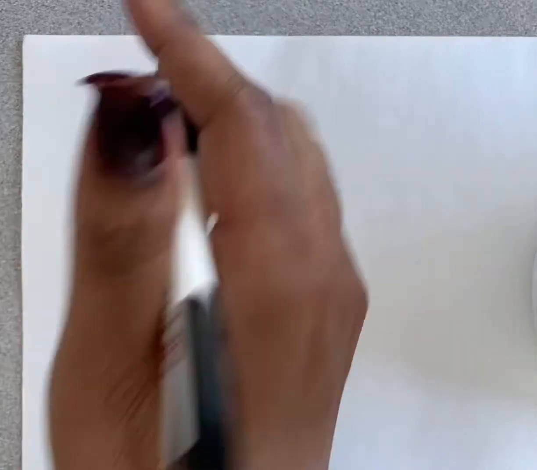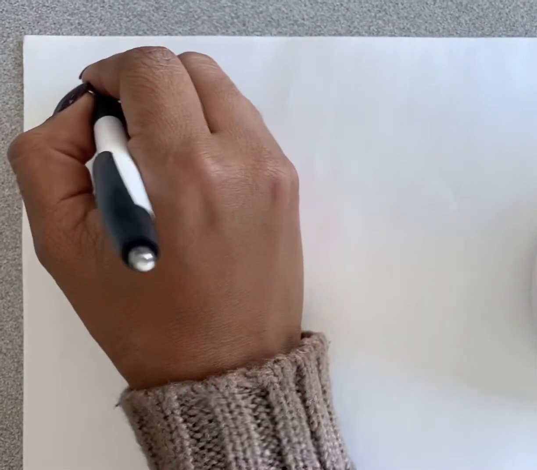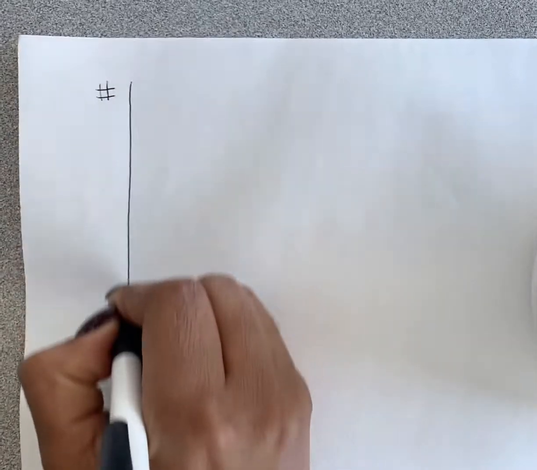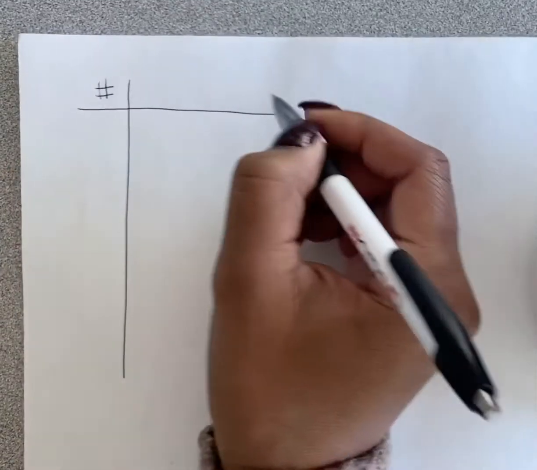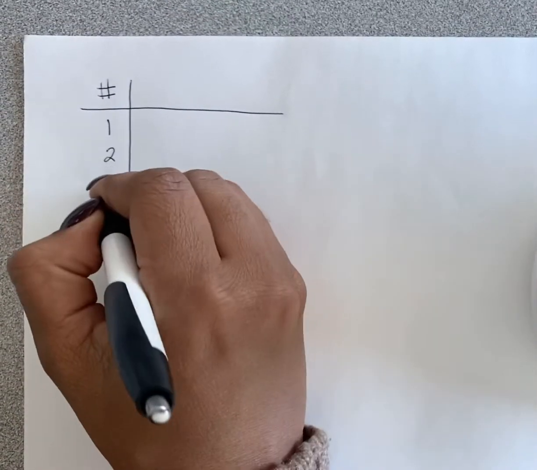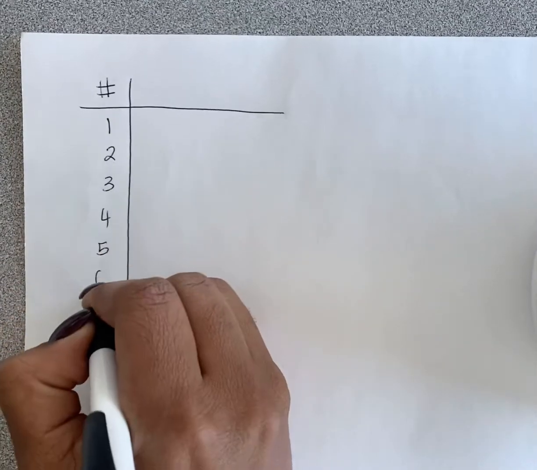Hey everyone, in this video we're going to talk about what it means for something to be a cube. We've talked about what it means to square something, and now we're going to look at what it means to cube something. So I'm going to make a little table. That is kind of the easiest way for you to see it. I'm going to just pick a couple of numbers.